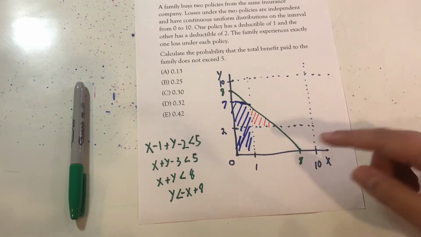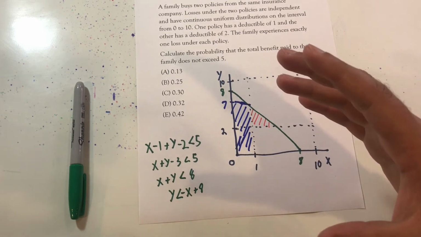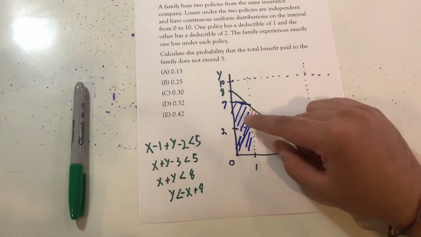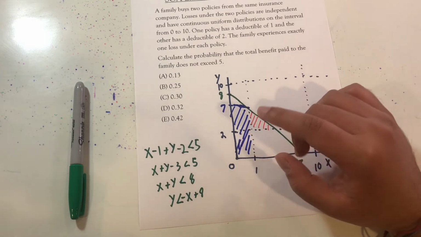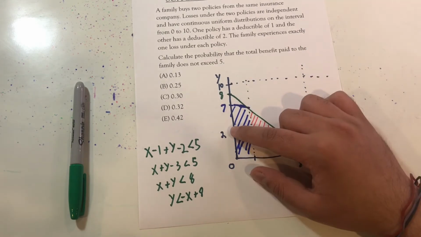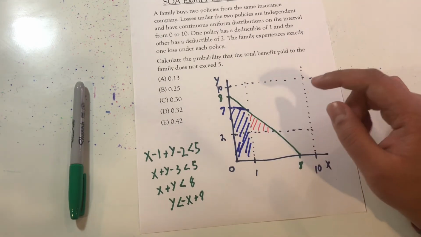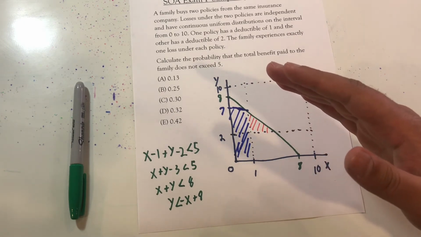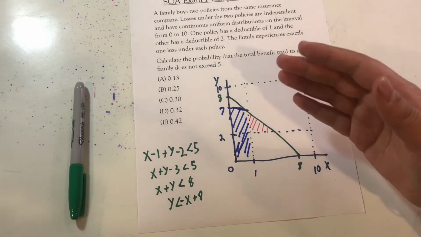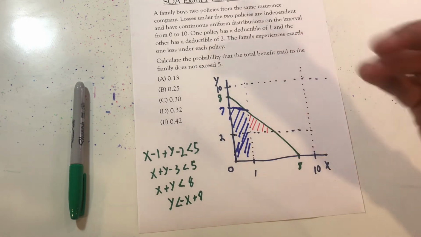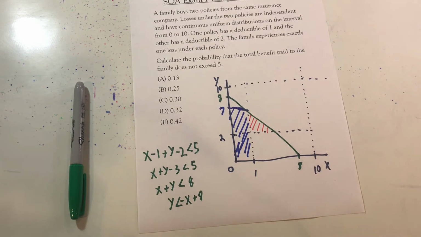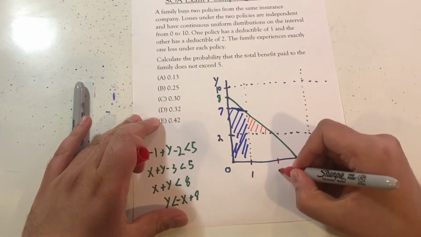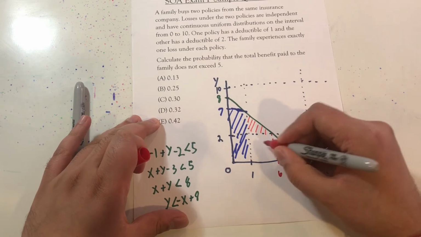The other situation is where we have a... so I should mention that this also includes when there is zero payout, right? That's this box here. However, what's left is for when you have, for the second policy, a loss that does not exceed the deductible. For the first policy, a loss that totally does exceed your deductible, right? And that's going to be at 6 right here.